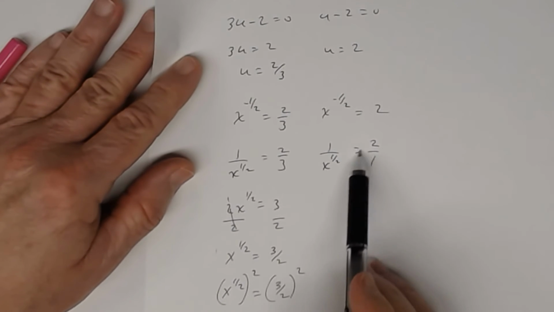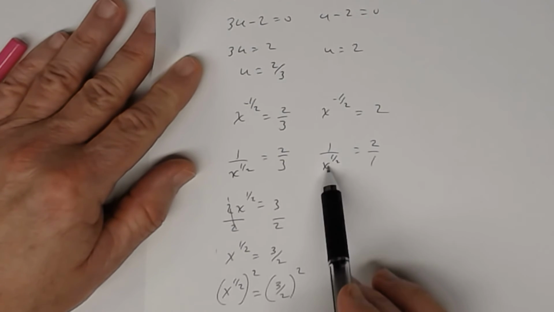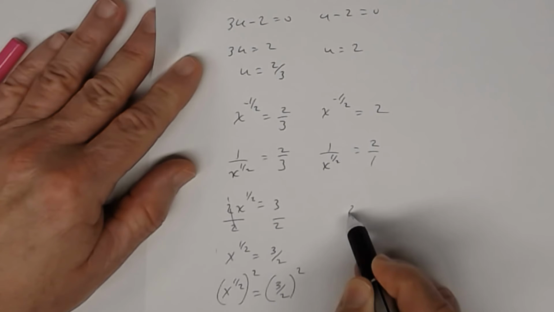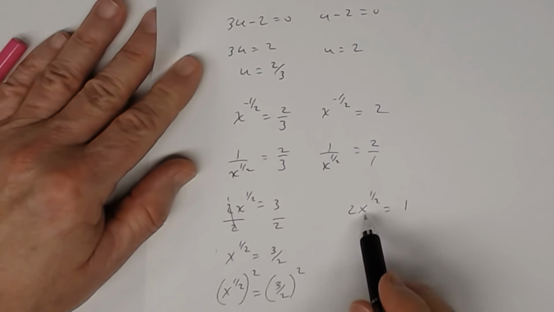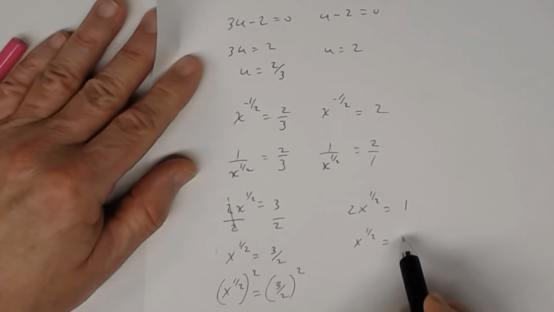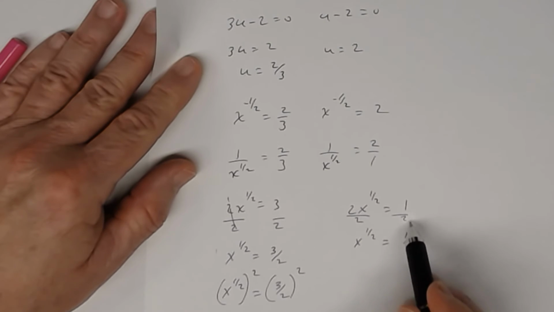Now let's go ahead and do this one here. So cross multiplying, I get 2 times x to the 1/2 equals 1 times 1 is 1. And then divide both sides by 2. I get x to the 1/2 equals 1/2, right? Divide both sides by 2. Make sure you saw that.